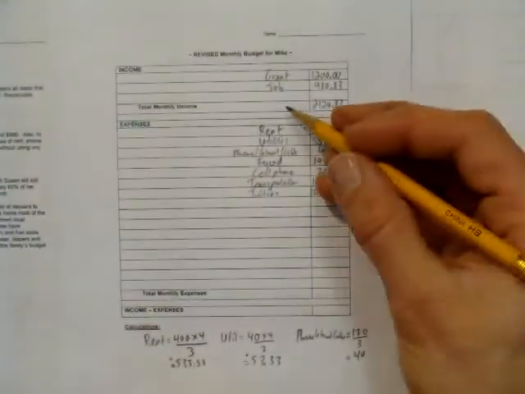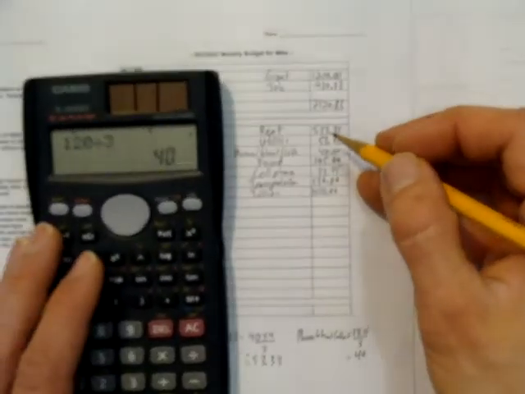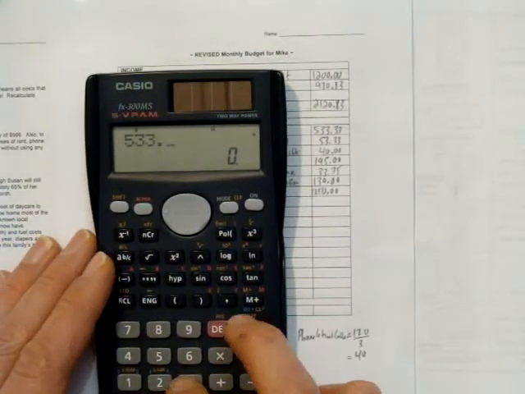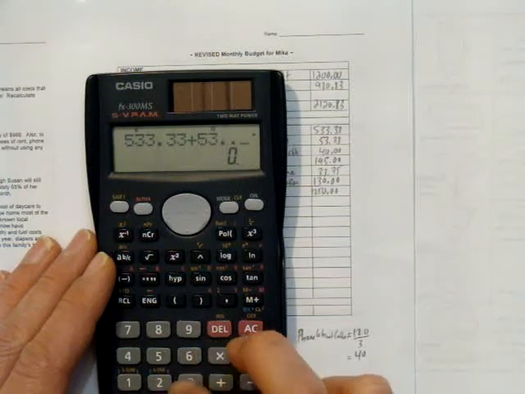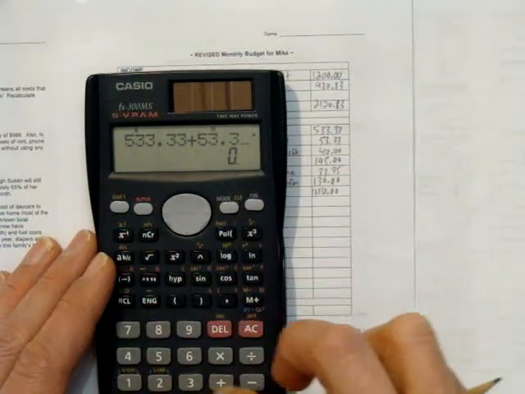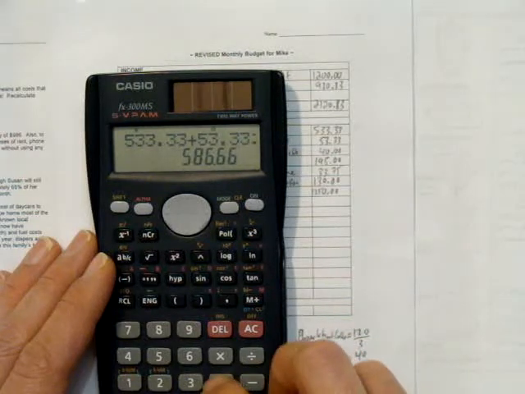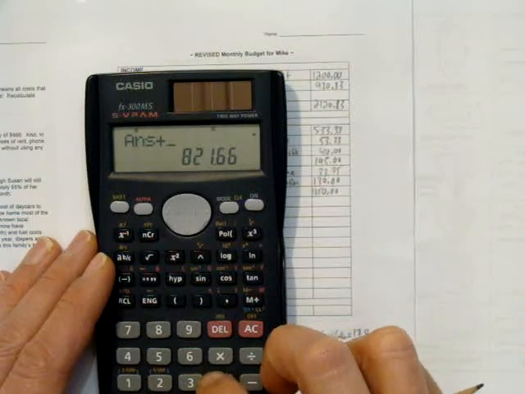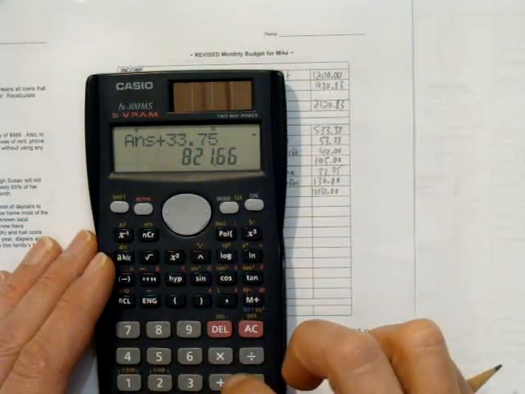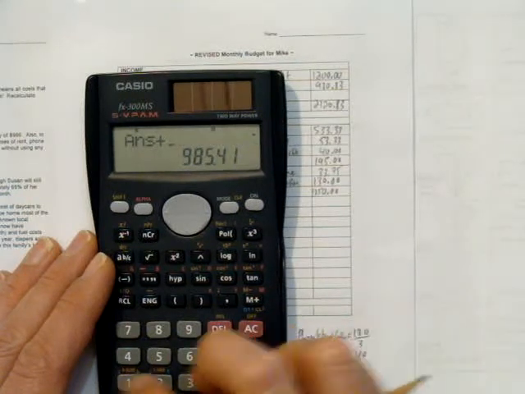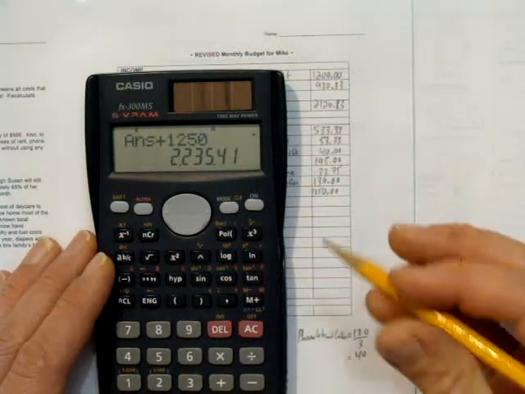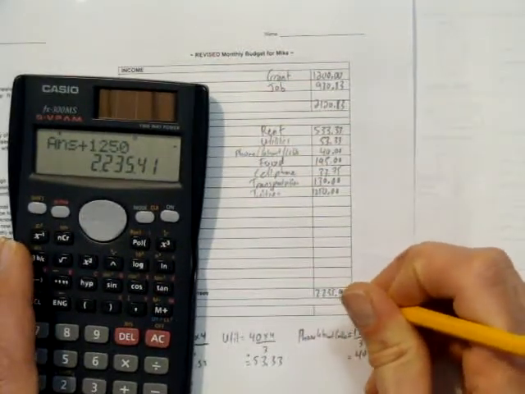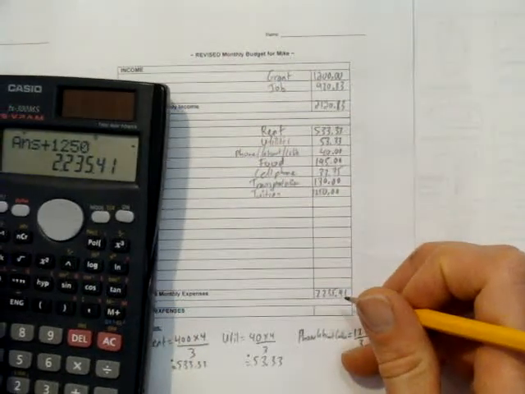So now what we need to do, we've already totaled up his income, but we'll need to total up his expenses. So $533.33 plus $53.33, $53.33 plus 40 plus 195 plus 33.75 plus 130 plus 1250, and we get $2,235.41.